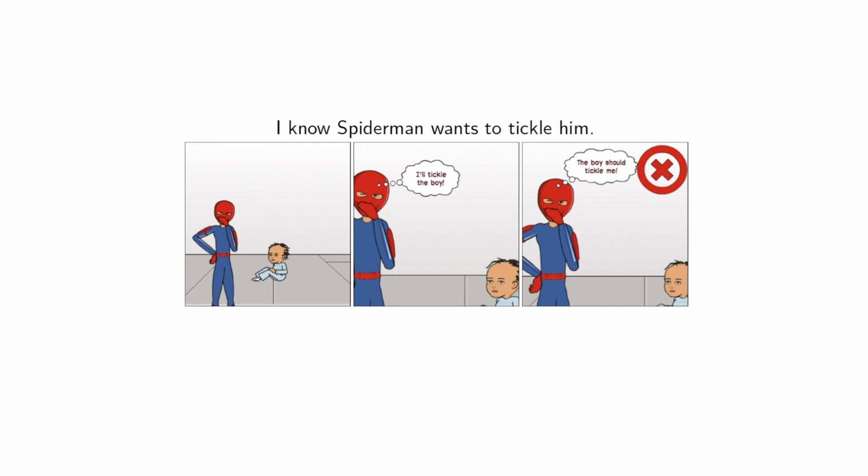Here's a new sentence, which I've illustrated with a little comic. "I know Spider-Man wants to tickle him." There's Spider-Man, there's a boy. Spider-Man is thinking, "I'll tickle the boy." If I know this, I can say "I know Spider-Man wants to tickle him." But I cannot say that sentence truthfully if Spider-Man is thinking "the boy should tickle me." That's why I put a little red cross there to indicate that the sentence cannot describe that particular scene truthfully.